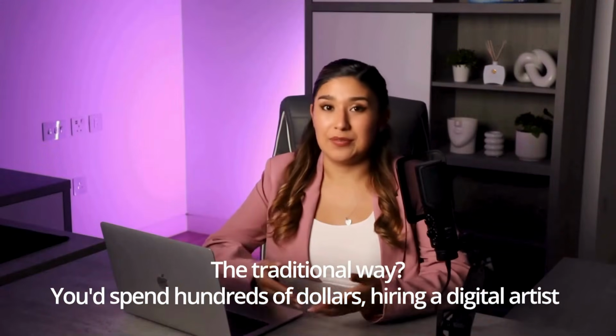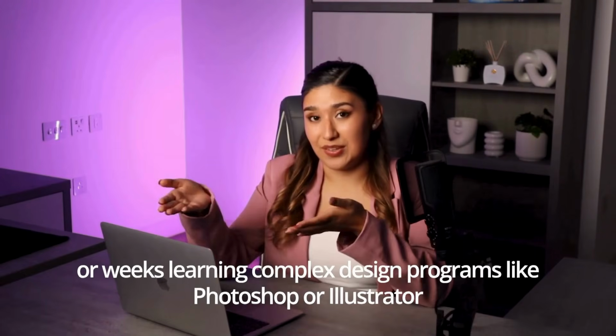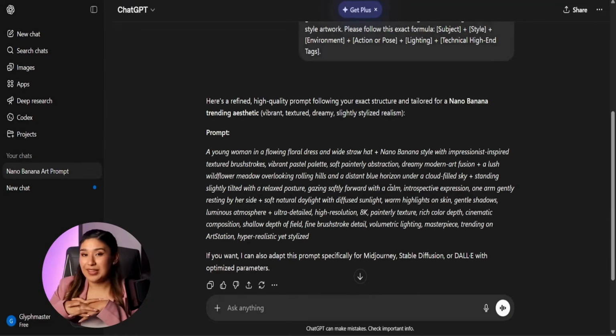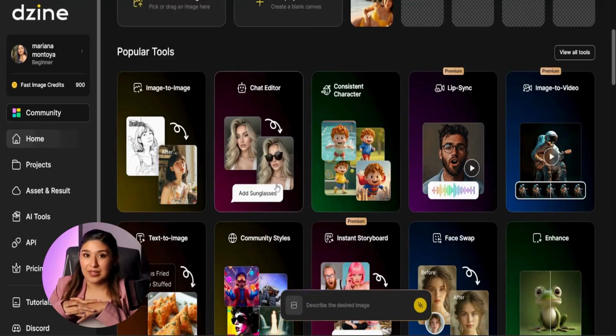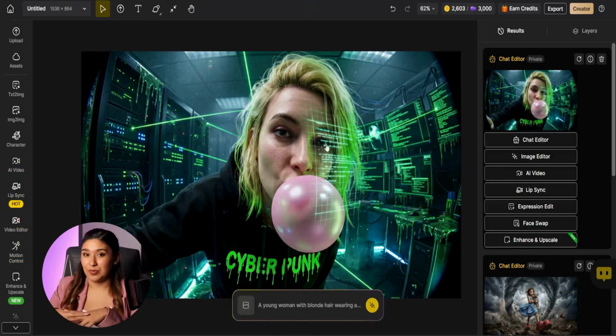The traditional way? You'd spend hundreds of dollars hiring a digital artist or weeks learning complex design programs like Photoshop or Illustrator. But here's the thing, Dzine AI completely changes the game with their new Nano Banana 2 feature. By the end of this tutorial, you'll know exactly how to create trending AI art that gets attention, how to optimize your prompts for the best results, and how to export professional quality images ready for social media.